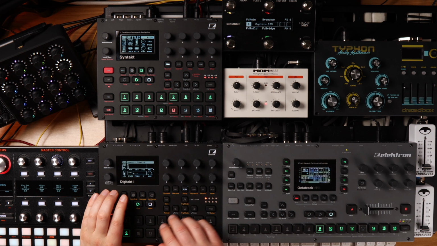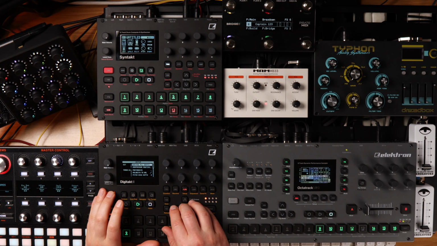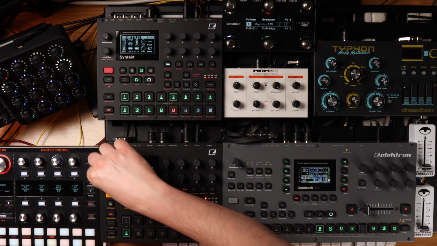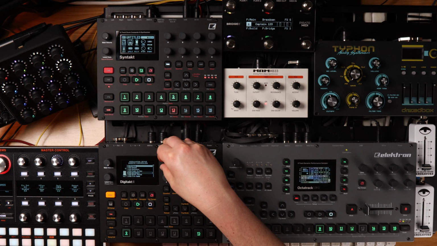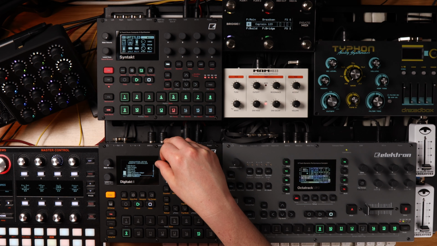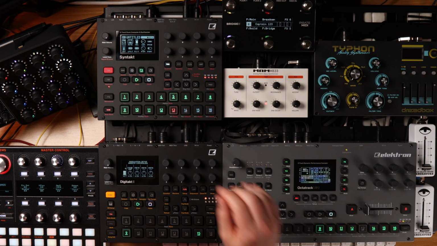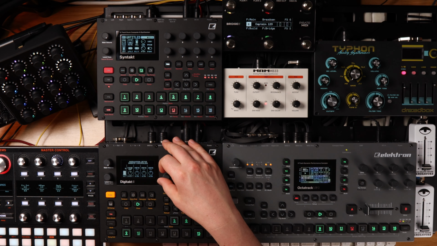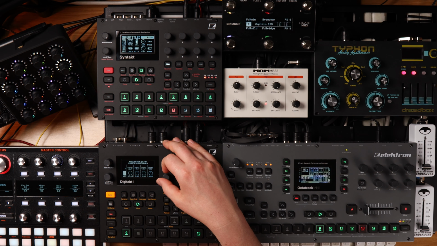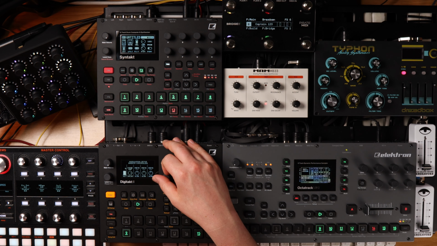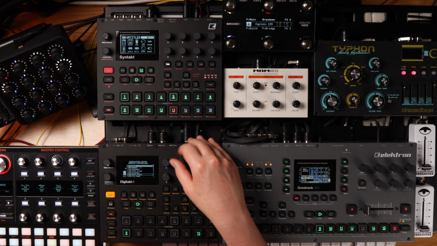So what I'm going to do with this one is we're going to go into the setup. I'm going to go to breath controller, and then with this one we're going to turn it up, and we're going to go to comb low pass filter. Just let's play it. Let's try some other stuff out just for a laugh, see what happens.